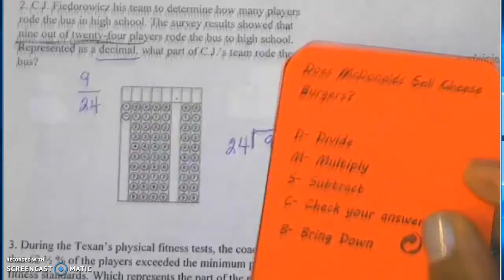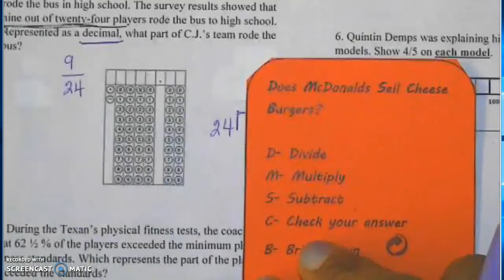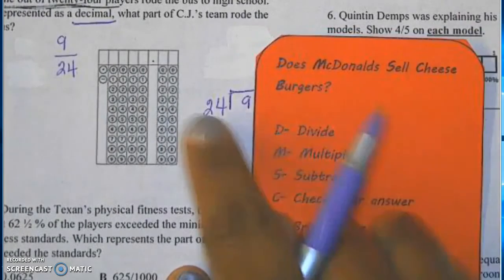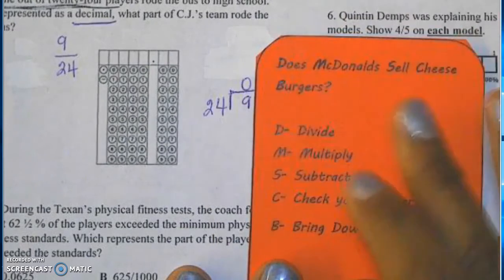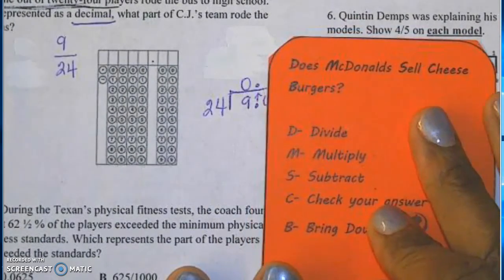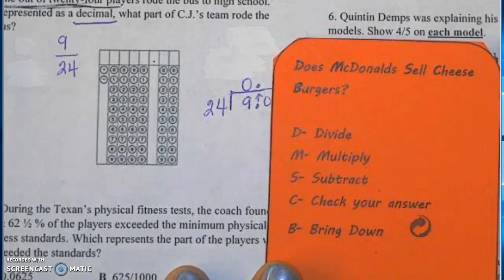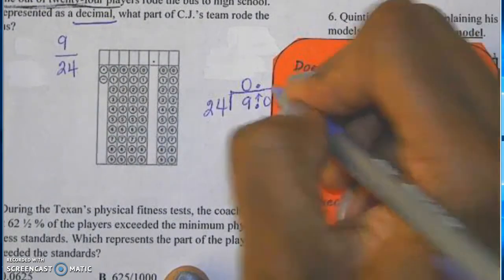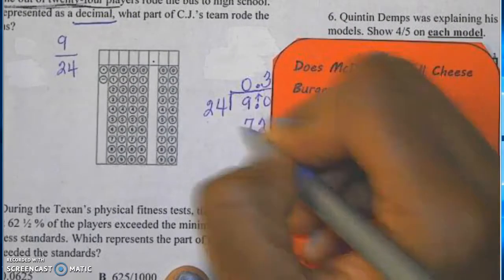I'm going to pull out my handy dandy card to help me remember my division process. First of all, how many times can 24 go into 9? 0 times. Slide my card over. How many times will 24 go into 90? I know that 24 times 2 would give me 48. So I'm sure I can probably double that. I do a little side work and I figure out that is 3. 3 times 24 is going to give me 72.